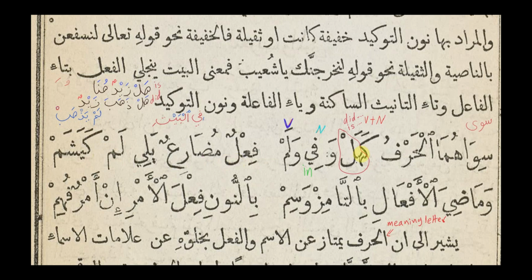Now an example about hal with nouns and verbs. Notice here, hal zaydun huna. Zayd is a proper noun. Huna is here. So I'm asking, is Zayd here? In English you would think of hal here as is. That's how we ask if Zayd is here in English. We say, is Zayd here? So hal here is close to the word is in English.